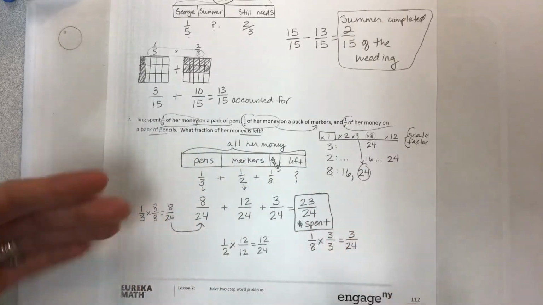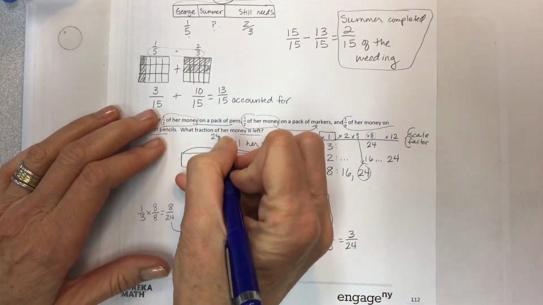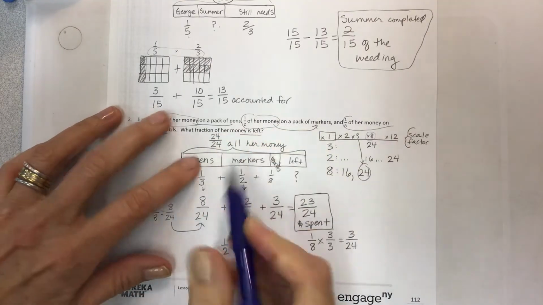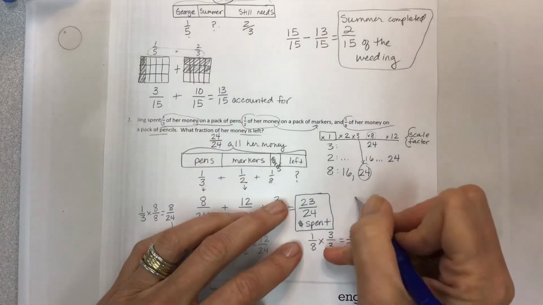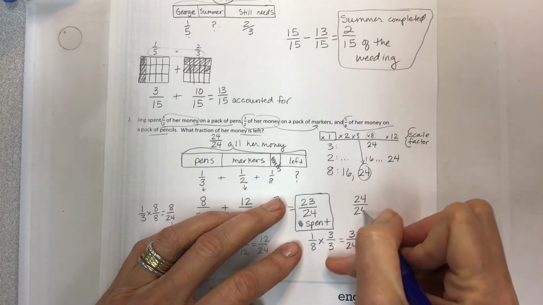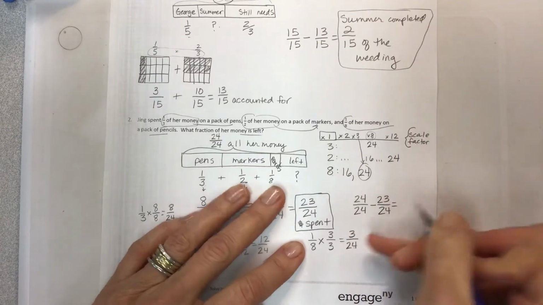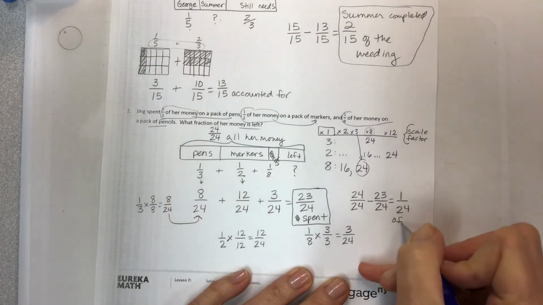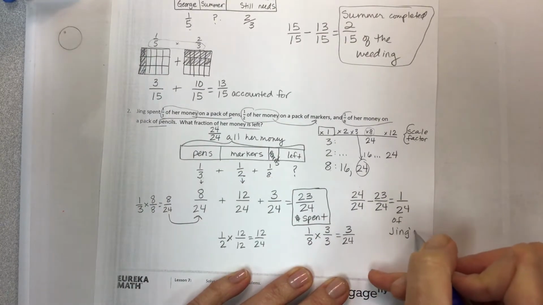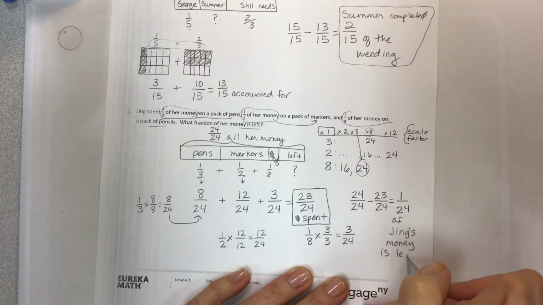Well, how do we figure this out? Remember to take the denominator, call that your numerator as well in order to represent all the money. And then take all the money, 24/24ths, minus what she spent to get what is left. 1/24 of Jing's money is left. There you go.